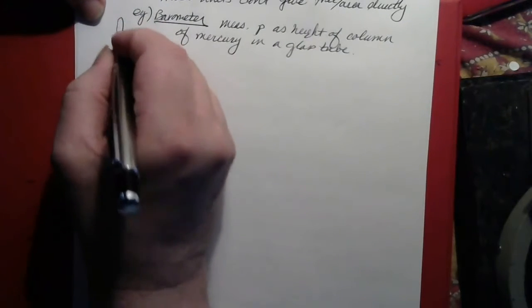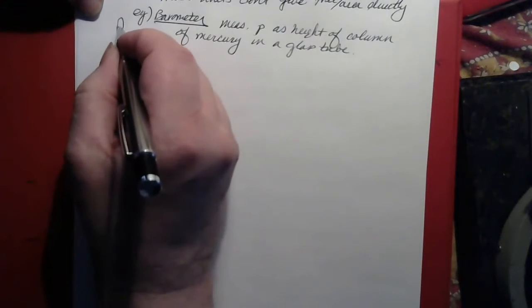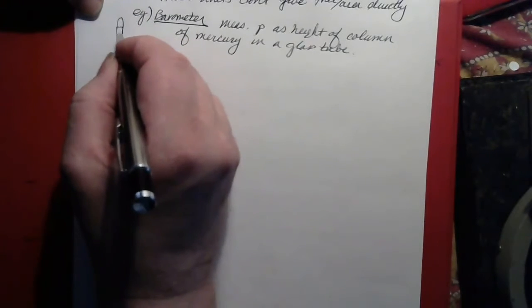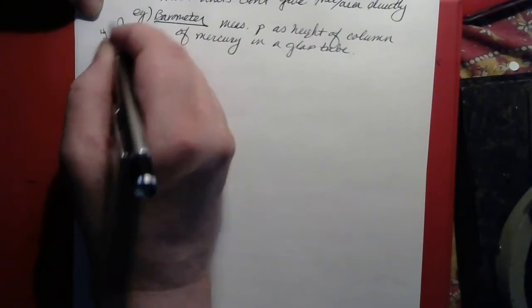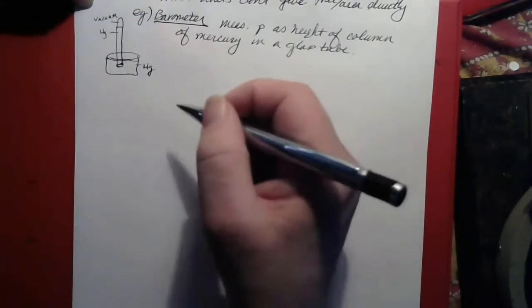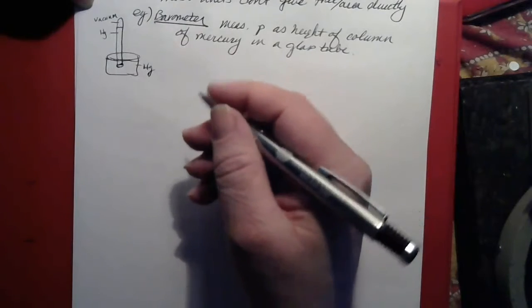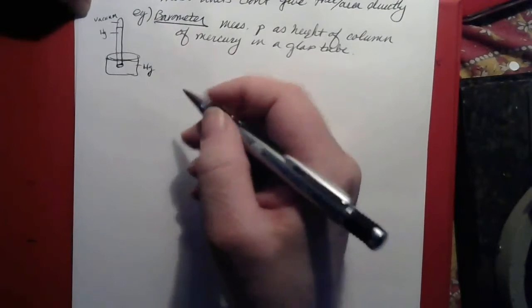And you'll notice that when you take your finger off the open end of the tube, the level of the mercury in the tube will drop a little bit. And what you have at the top of the tube will be a vacuum, and the rest of the tube will be filled with mercury.